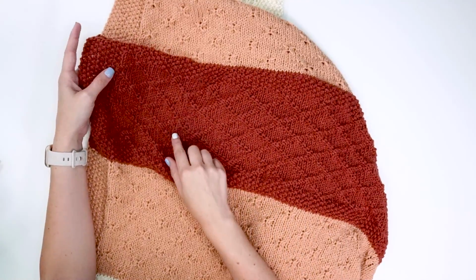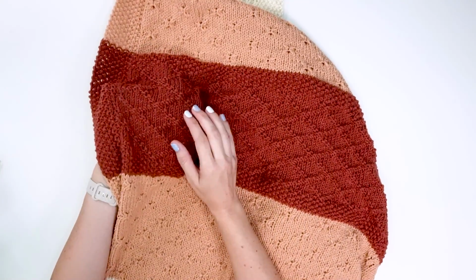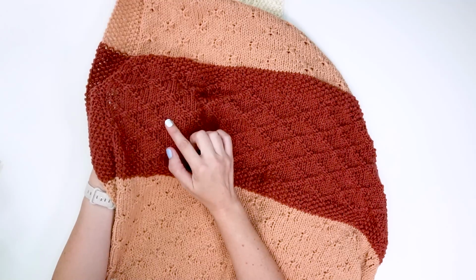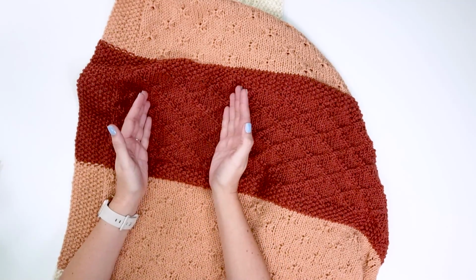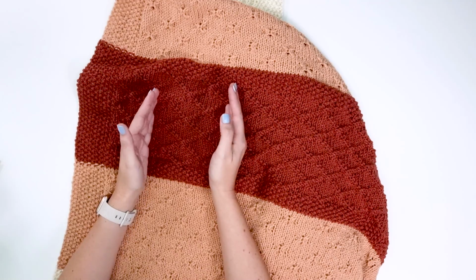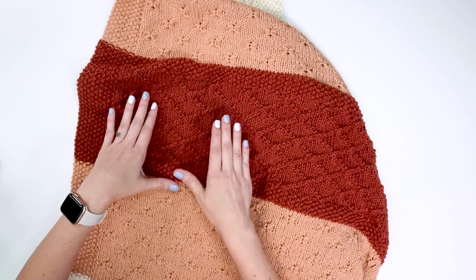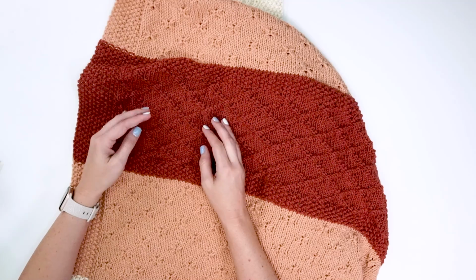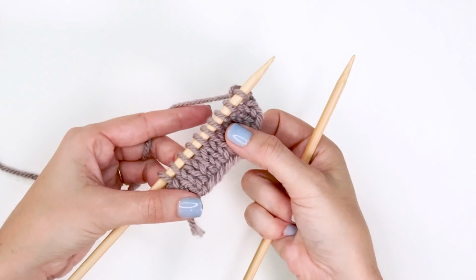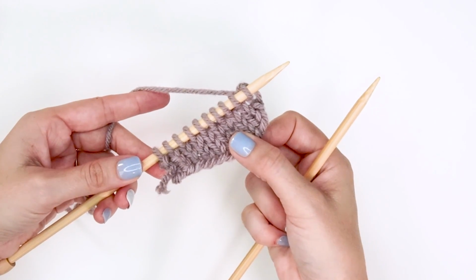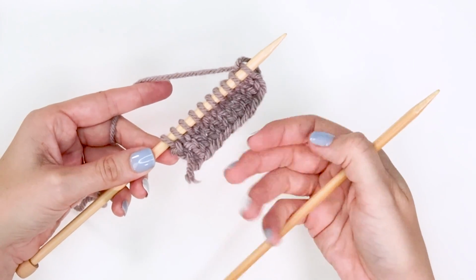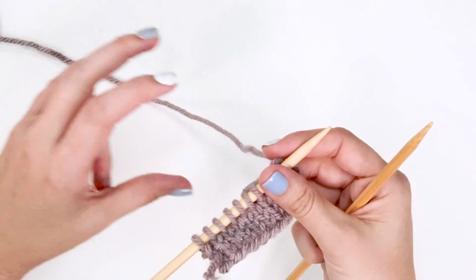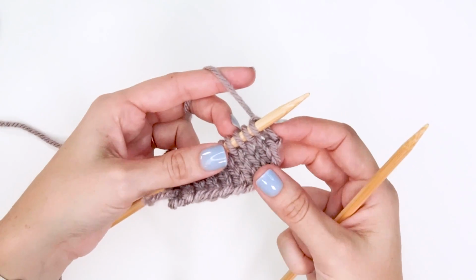Now this diamond section is really easy to create because we're all just using knit and purl stitches to create this beautiful texture. So this is a 10 stitch repeat and it has a total of a 10 row repeat. So I'm going to show you that 10 stitch and 10 row repeat. I've cast on 10 stitches to show you this 10 stitch repeat, and I've just done a few rows of stockinette so that we can see our first row that we're working on this diamond pattern repeat easier.